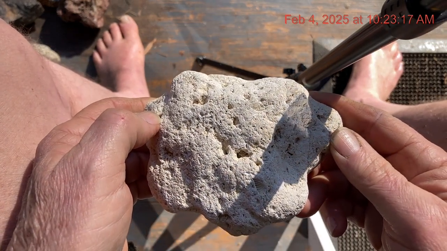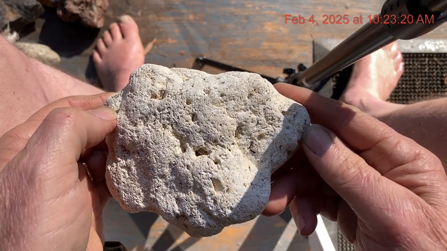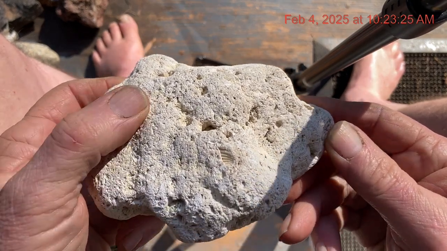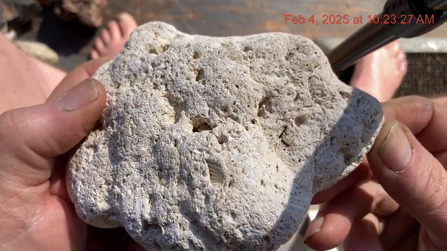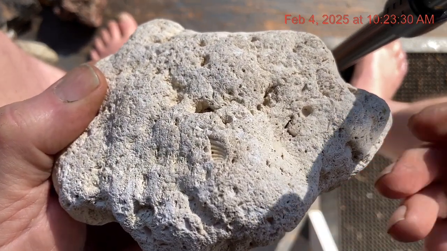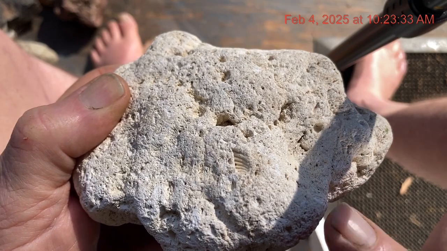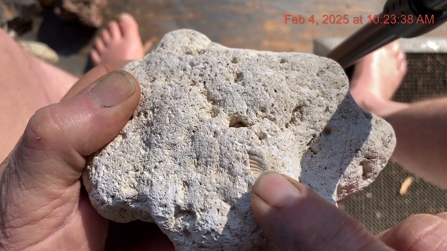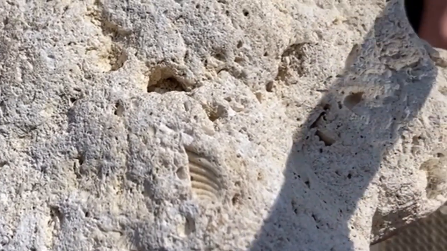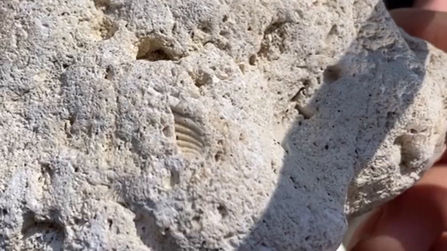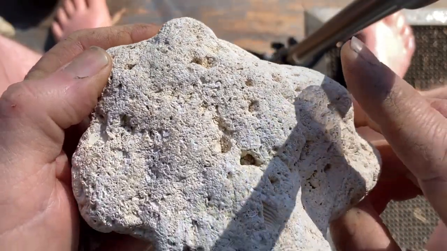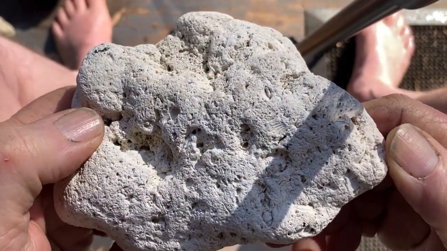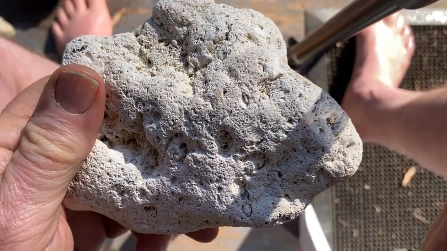Okay, first rock of the day here. Let's just have a look. Do you see what I see? What does that look like? Does that look like a shell? Piece of a shell? Let's look for some more stuff like that. Whoa. Look at that.